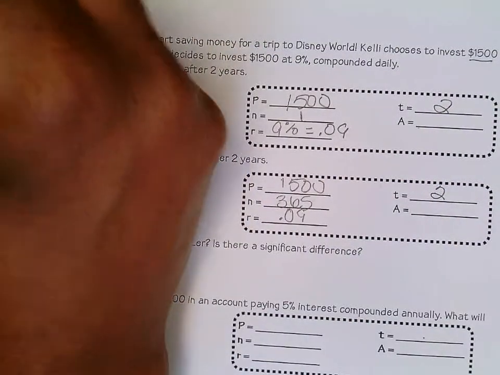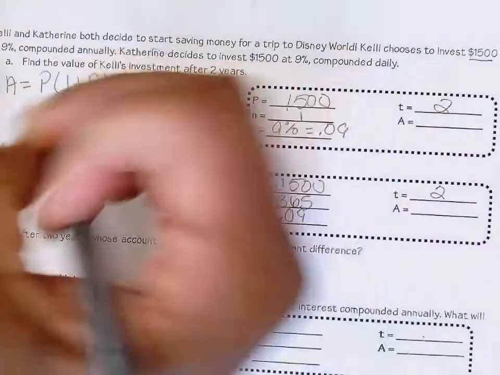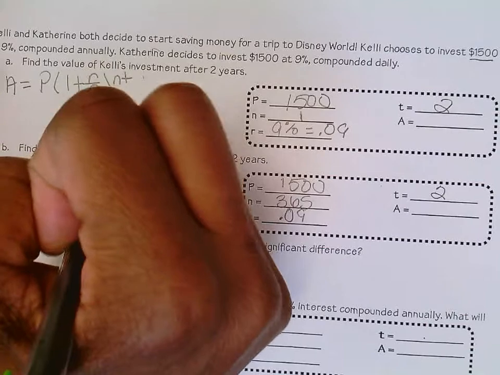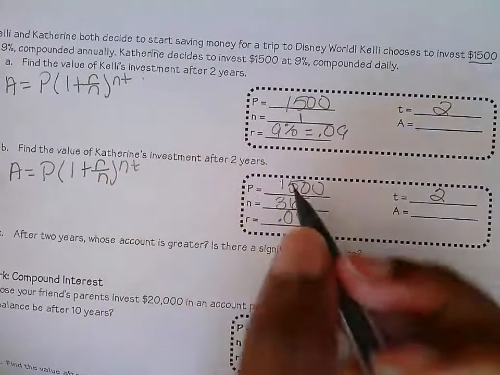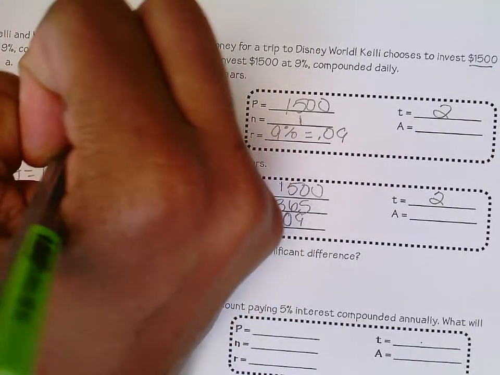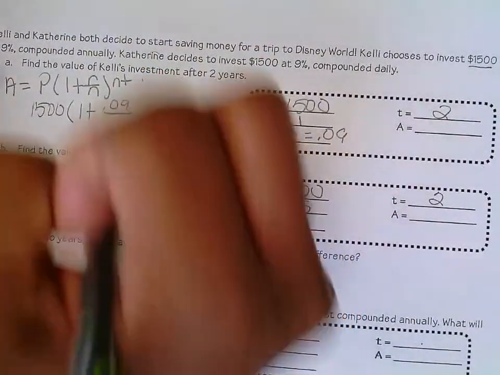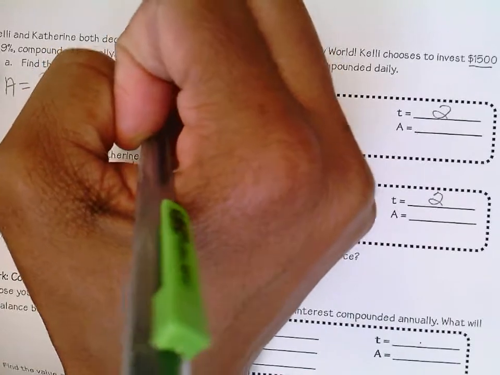So we're going to use the formula A equals P times 1 plus R over N to the NT. A equals P times 1 plus R over N to the NT. So if you look here, the principal amount is $1,500 times 1 plus, the rate is 0.09 over N, which is 1, to the NT, which would be 1 times the 2.